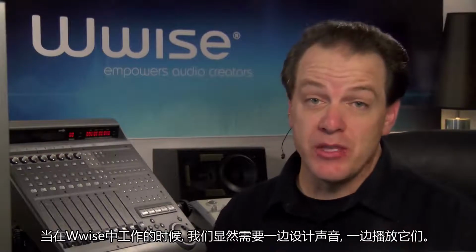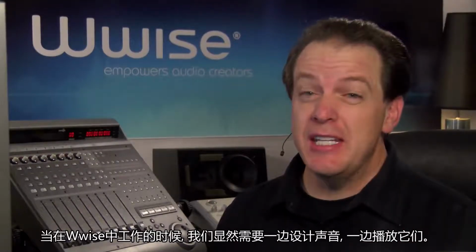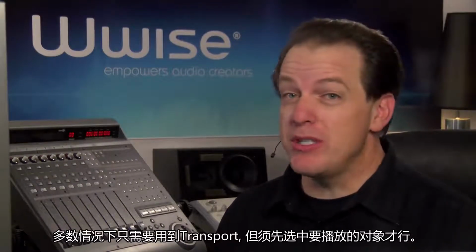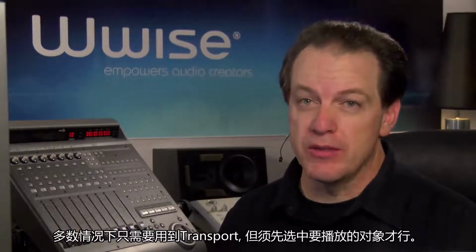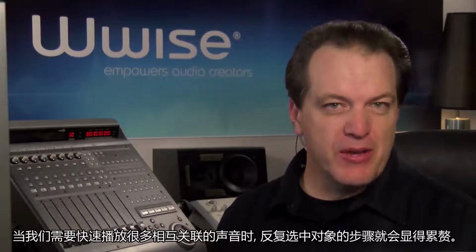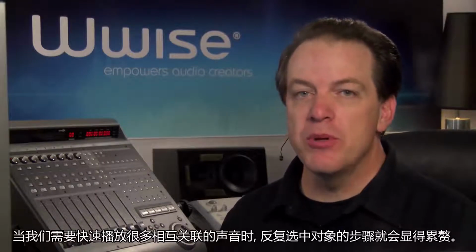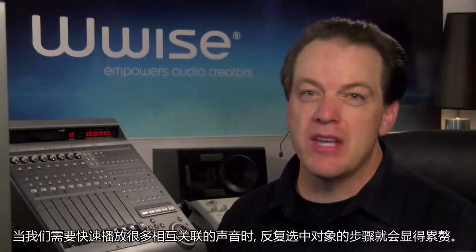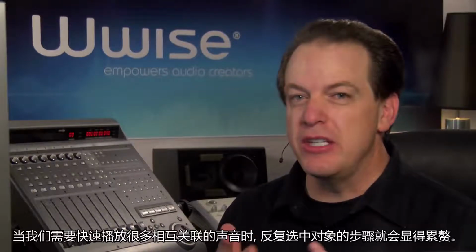As we design the sounds of a game in Wwise, we obviously need to play them as we work. In most cases, we simply use the transport for this, but we must first select the object we want to play. The added step of selecting an object can sometimes be cumbersome when we want to play a lot of related sounds in order to hear how they correlate with each other.